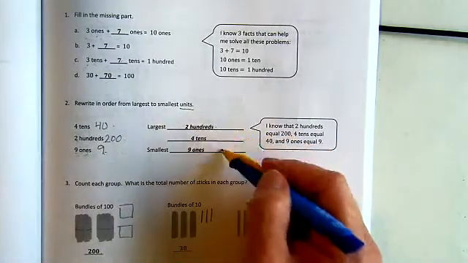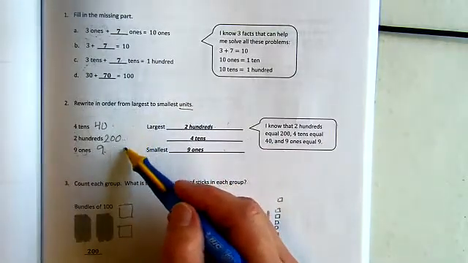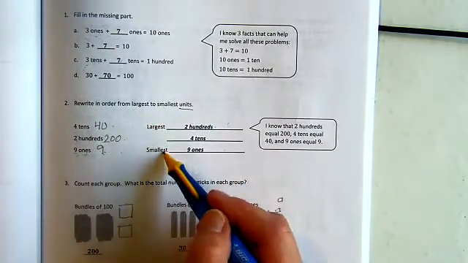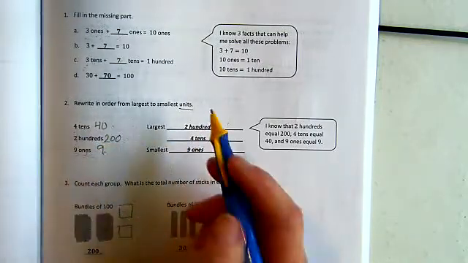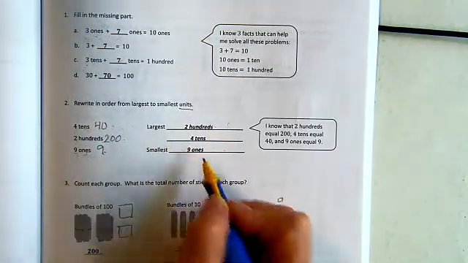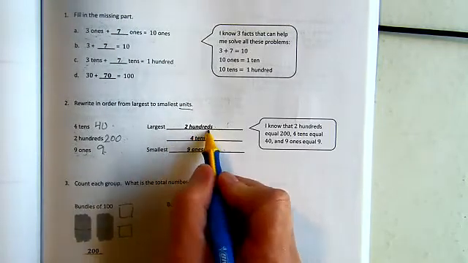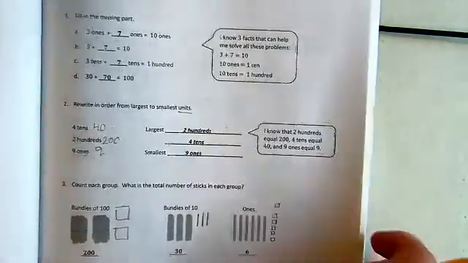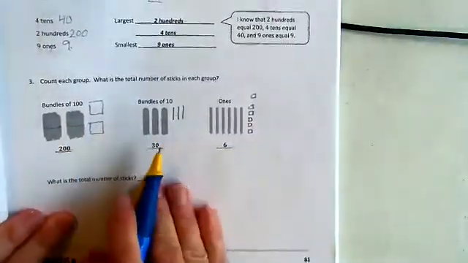So when we put them in order, we're going to write them out as words again, and we're putting them in order from the largest to the smallest. And we've got to pay attention to those hundreds, not just the numeral, because 9 ones is a lot smaller than 2 hundreds. All right, so then just a point about the drawings.